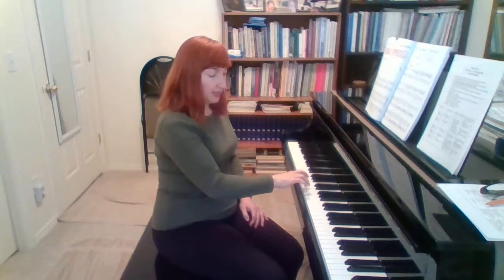Same for the right hand. So this is really detached, that's non-legato, not connected. Now, if you go one note at a time and connect the notes, that means you're playing legato.